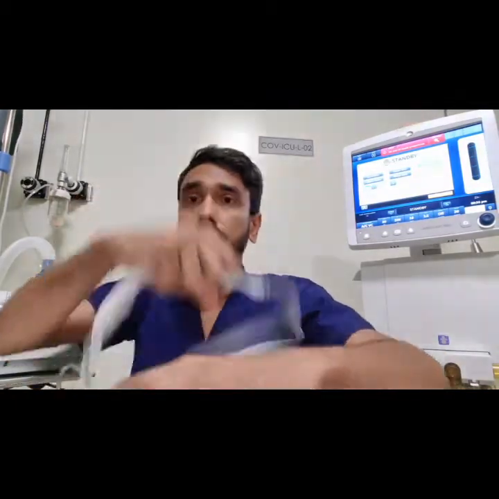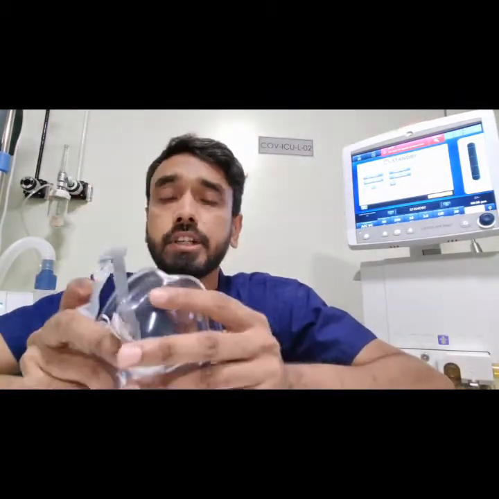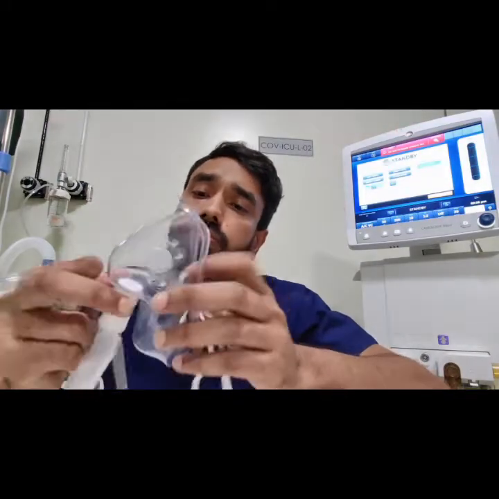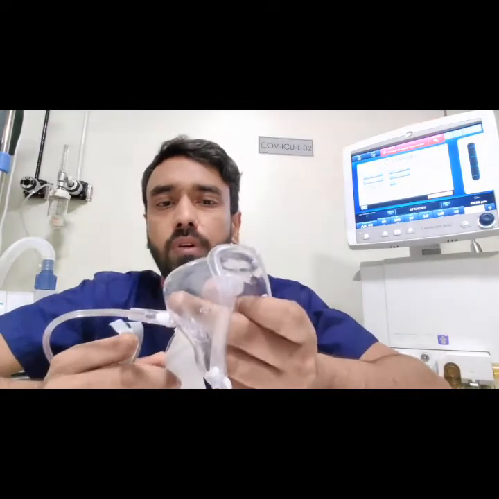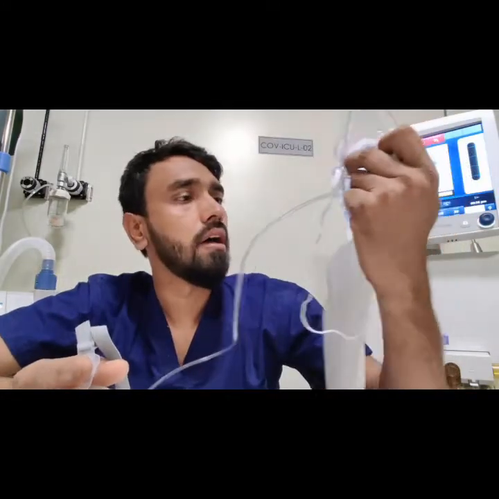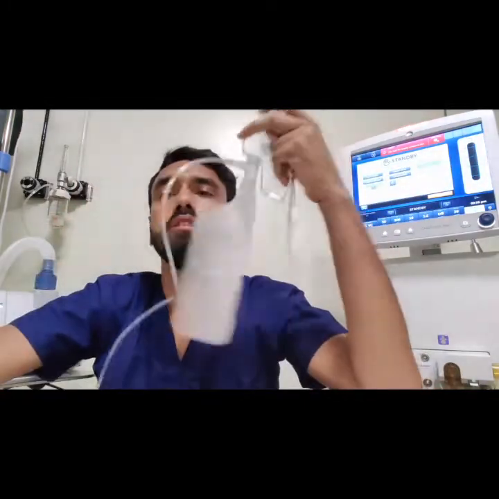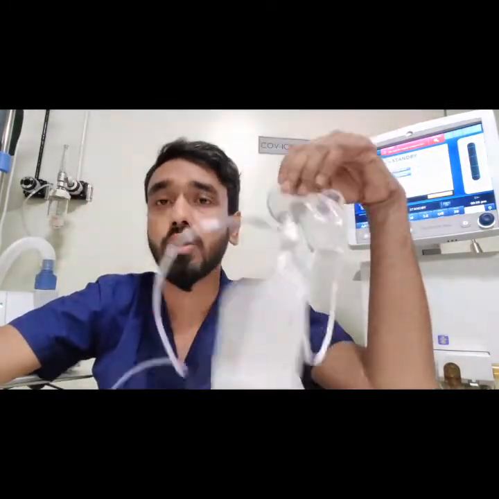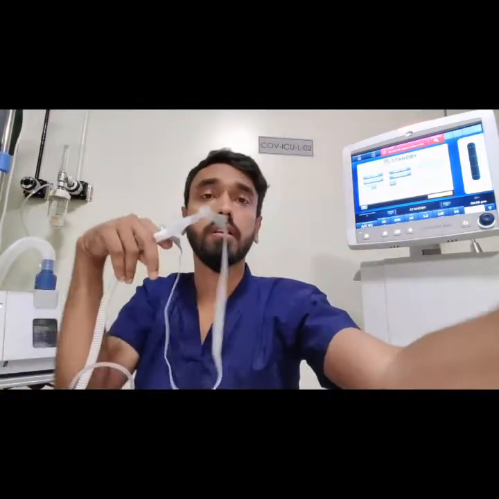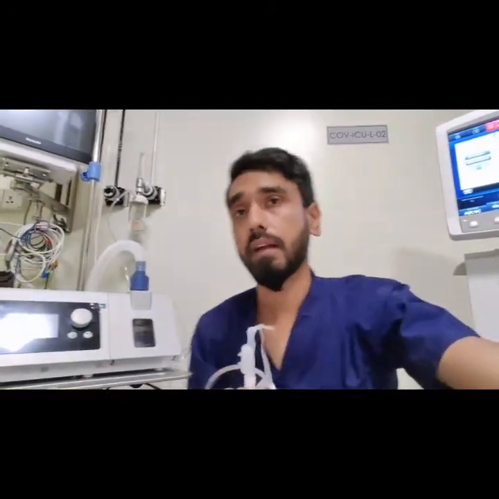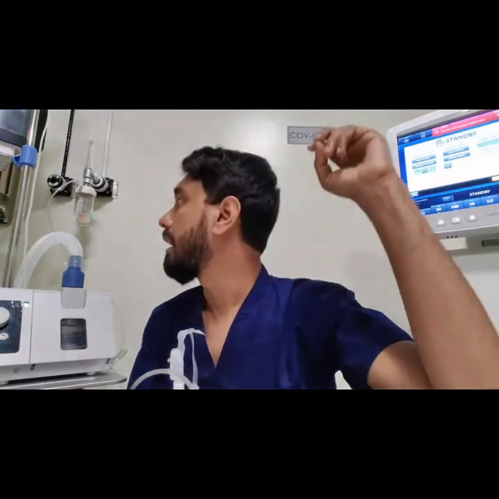Okay, if a patient has some difficulties with oxygenation, that is, if he faces difficulties with this mask and is still hypoxic, we should switch to the high flow nasal cannula system. So what is the high flow nasal cannula system? High flow nasal cannula can provide 100% FiO2. That is, we can achieve 100% FiO2 through the high flow nasal cannula system.